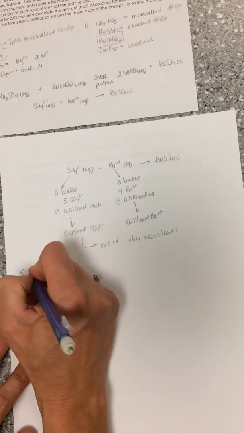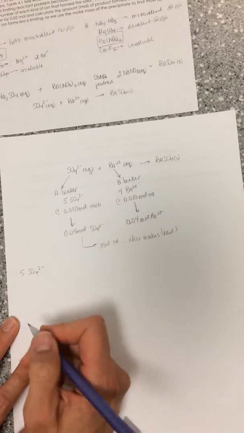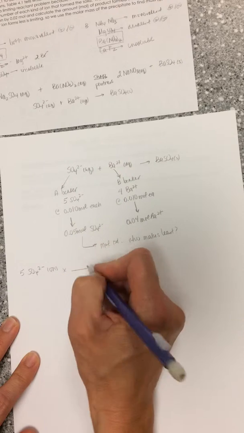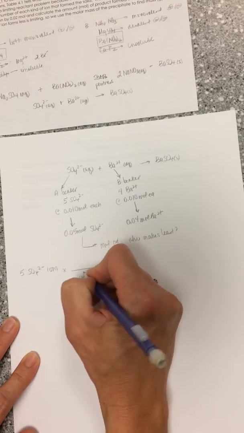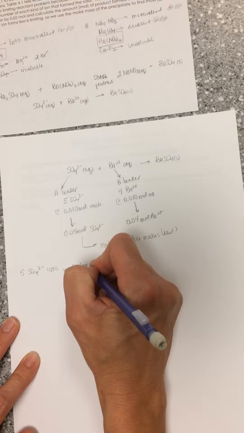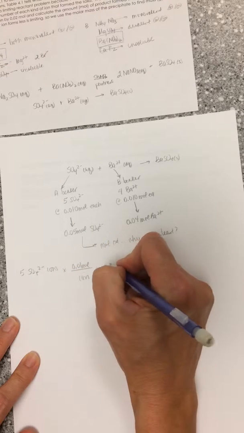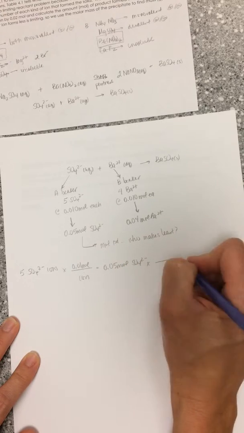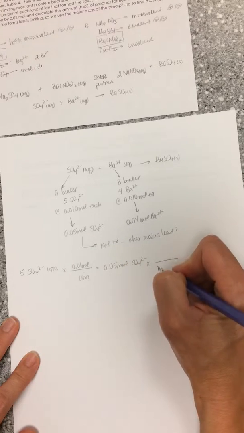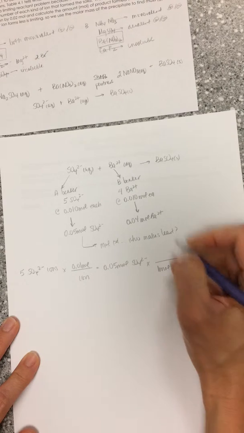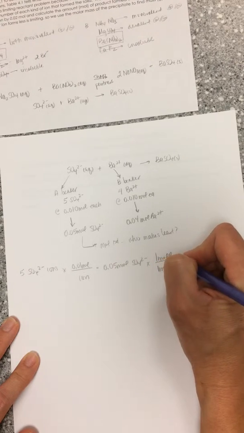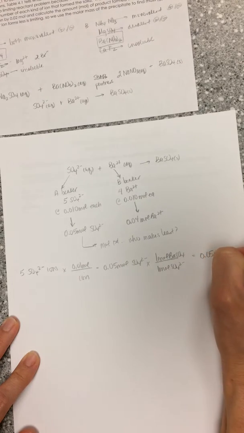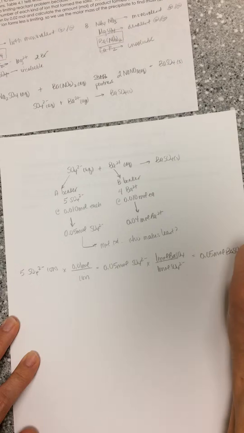We've got 5 sulfate ions. Again, I'm just kind of walking through this step here. Every ion that we see is worth 0.01 moles. And so we've got 0.05 moles of sulfate. From our balanced chemical equation, we know that 1 mole of sulfate will make 1 mole of barium sulfate. And that's equal to 0.05 moles of barium sulfate.